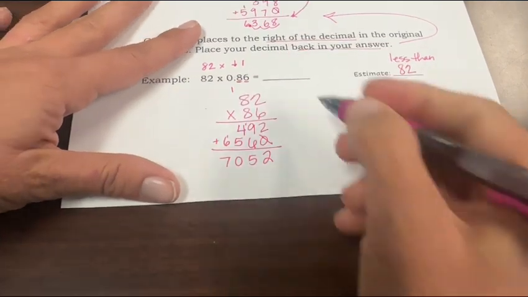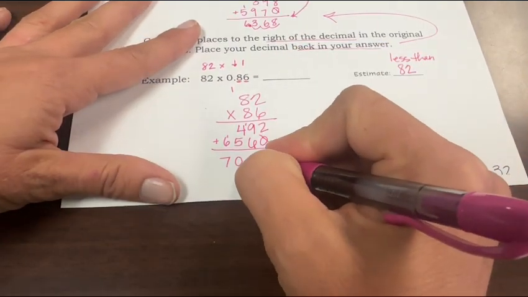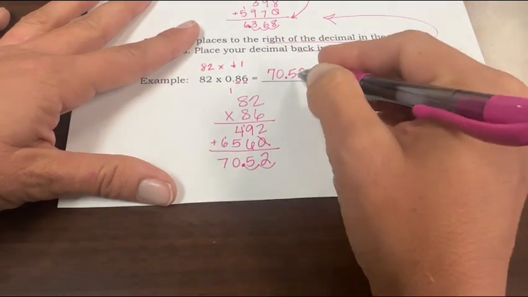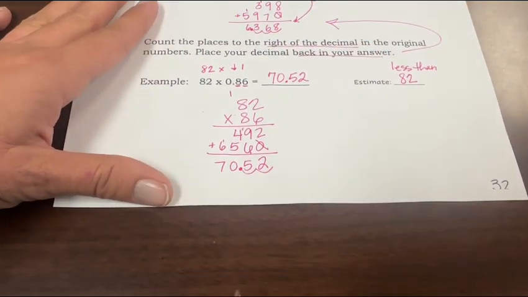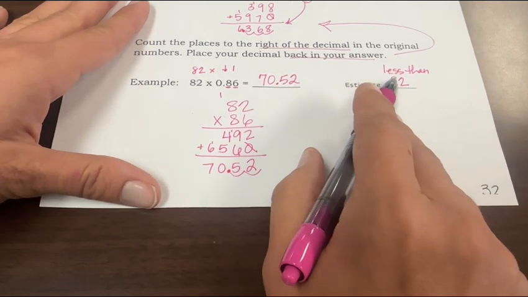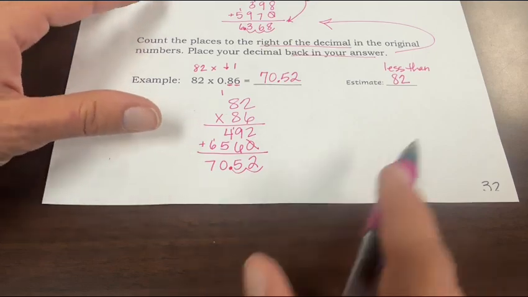Two places after the decimal. So I'm going to go 1, 2, and put 2 places after the decimal. So was it less than 82? Yes. But if I accidentally put my decimal here, that would have been 7. That would have been a little too small if I was just supposed to be a little less than 82.